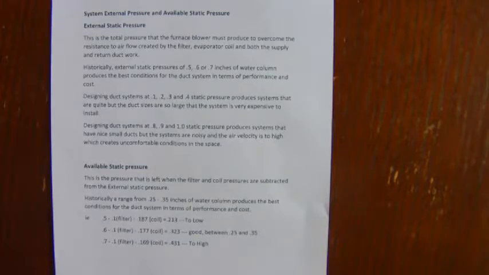Hi, Les Druven here with a quick video on system external pressure and available static pressure for designing a residential HVAC system. External static pressure is the total pressure that the furnace blower must produce to overcome the resistance to airflow created by the filter, the evaporator, and the air duct system.